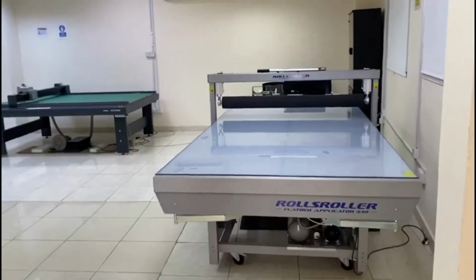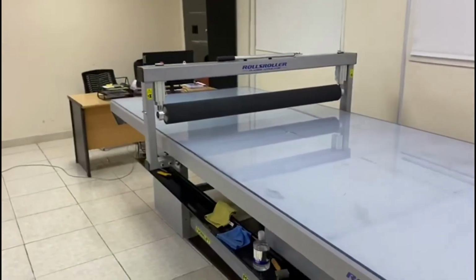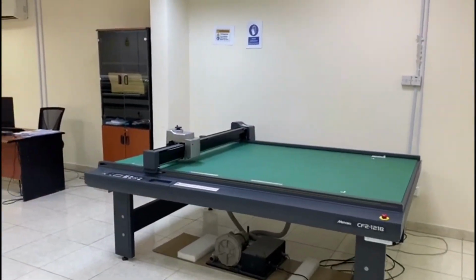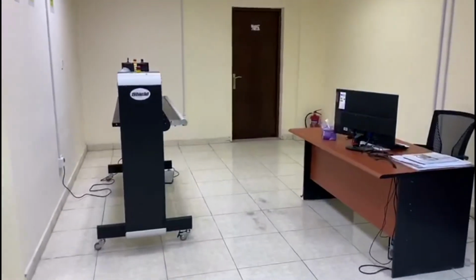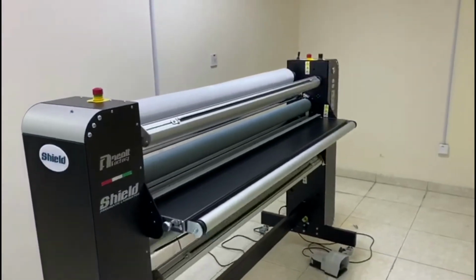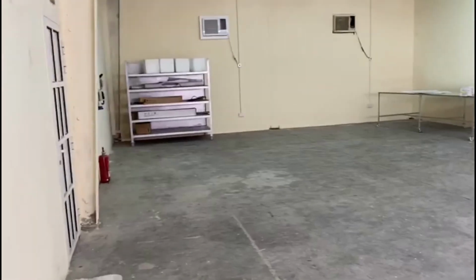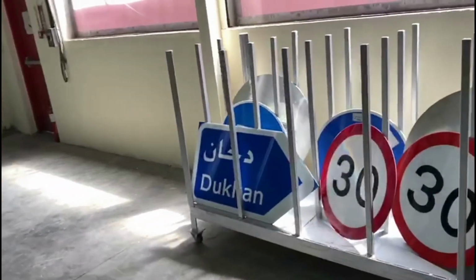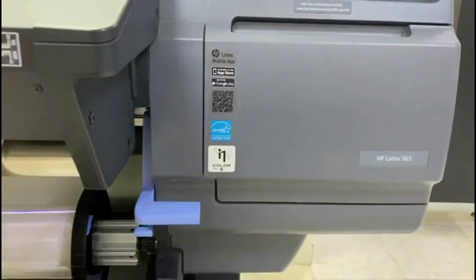Printing section. In printing in our factory, we use the HP Latex 365 printer, which is authorized by 3M.